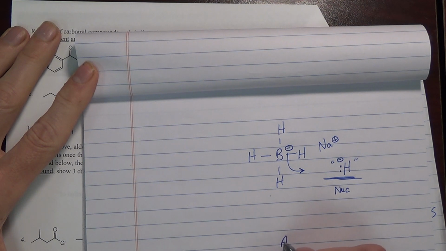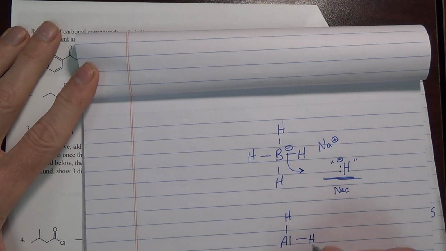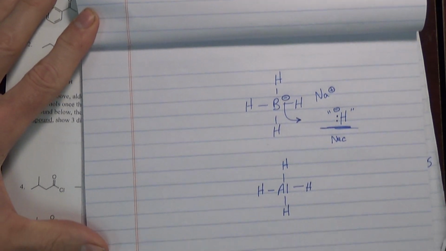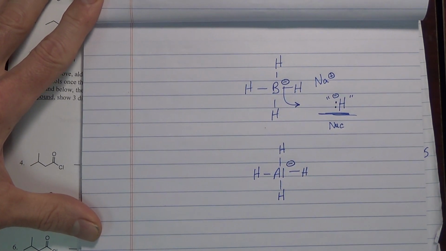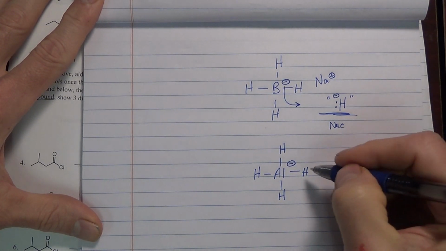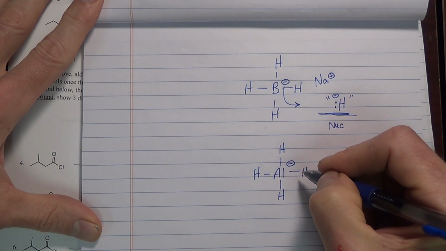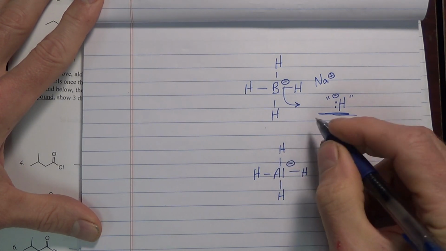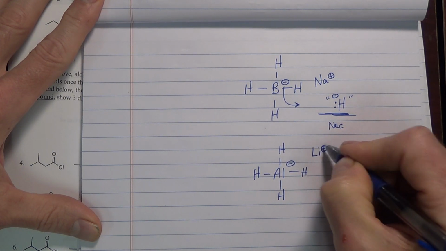Now we also have the aluminum version. Aluminum sits below boron in the periodic table. The aluminum is also minus here. This could be sodium. With the aluminum hydride, most commonly you see lithium as the cation.